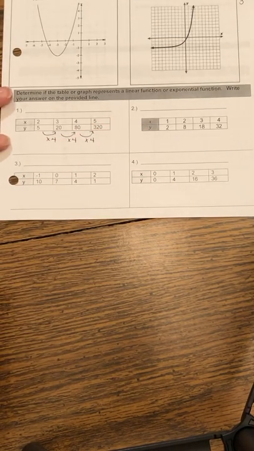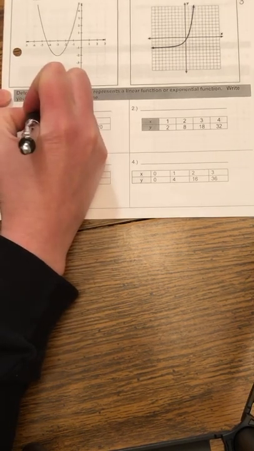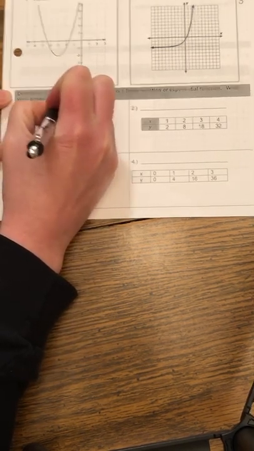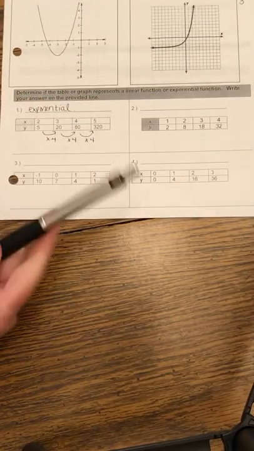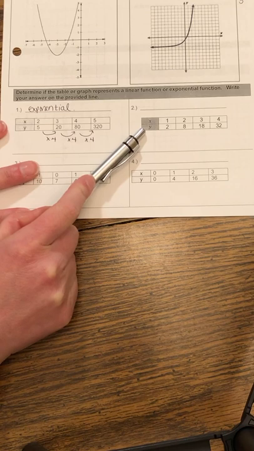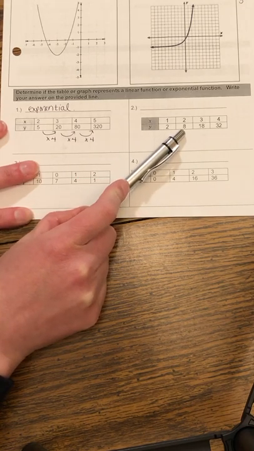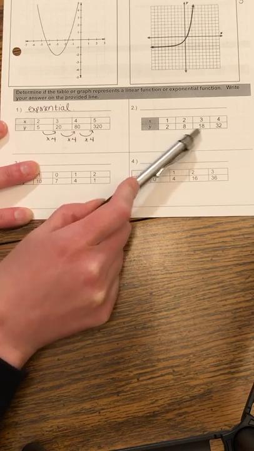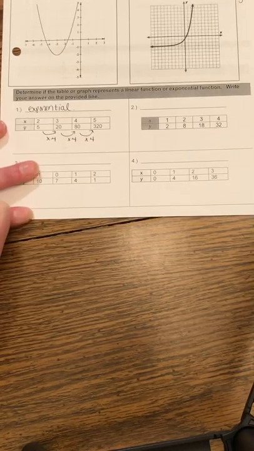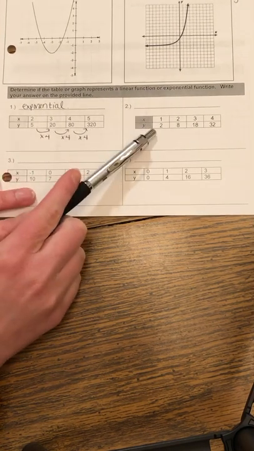So if we're able to find a single pattern in the y's of multiplication, it's going to be an exponential function. If we take a look at the second table, to get from 2 to 8, we'd have to multiply by 4. But to get from 8 to 18, there's not a nice integer that we could just multiply to get from 8 to 18. So this one's not going to be exponential.